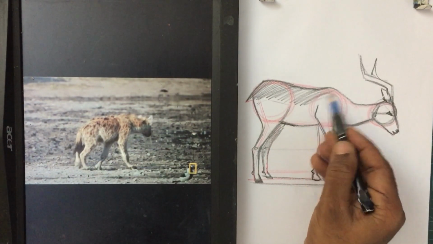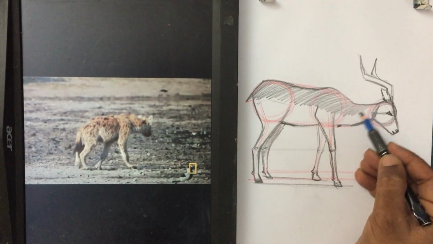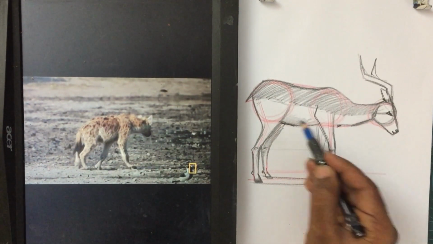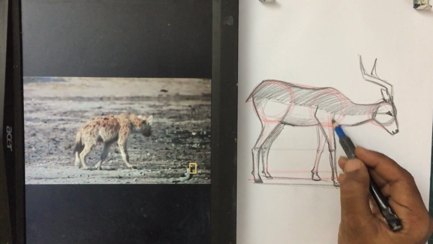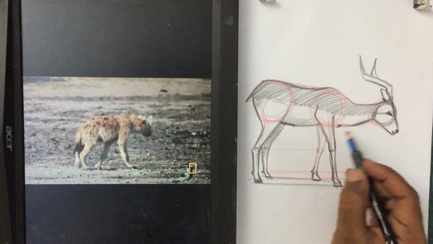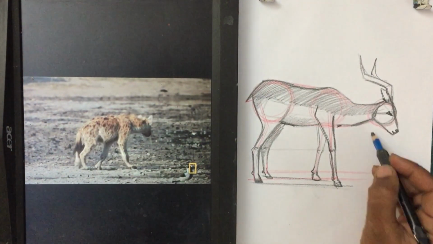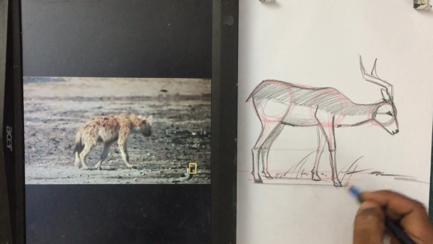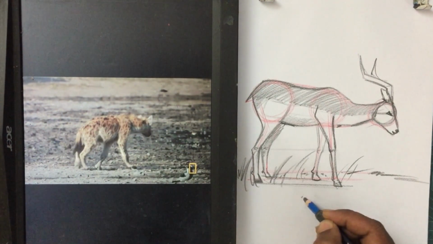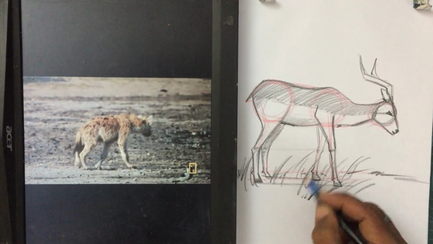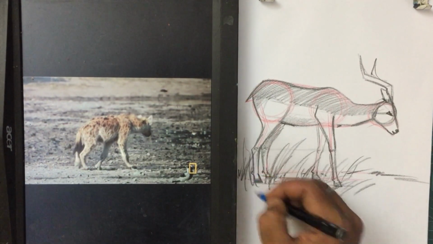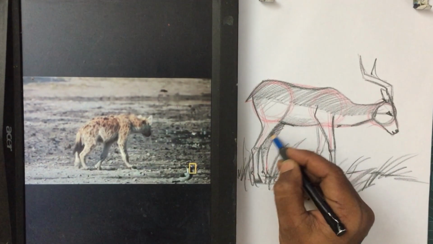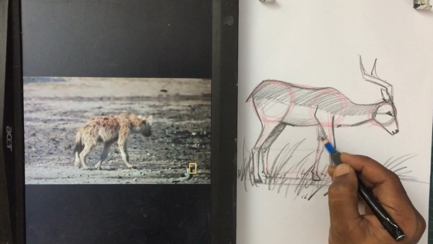Okay, take the pencil and do a little bit of the shadings on this side, and in the down parts here are the shadings. This type of deer always live in grassy areas, so you can put long grasses over here, and especially this part is darker than the first.